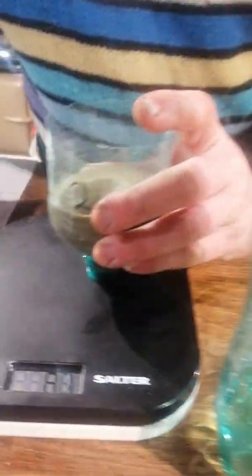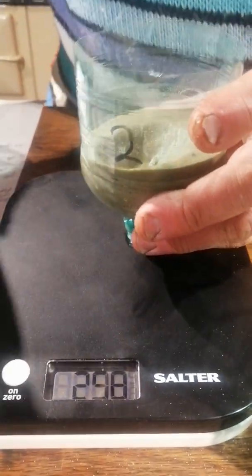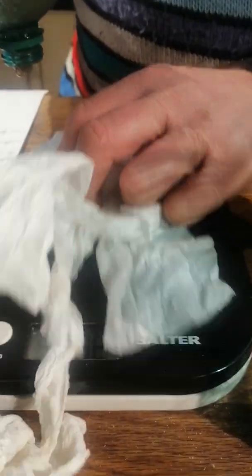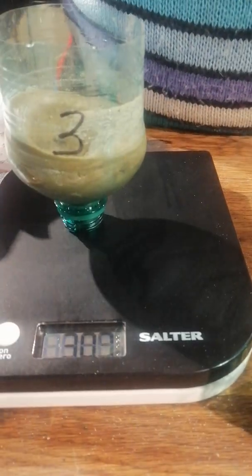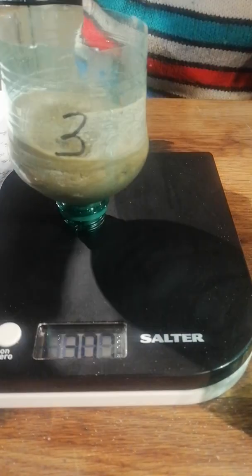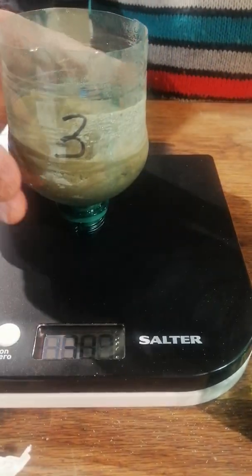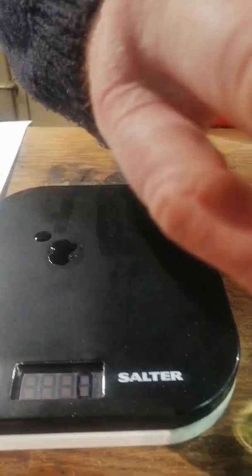Okay, sample 2. 299 grams, and sample 3, 307 grams.